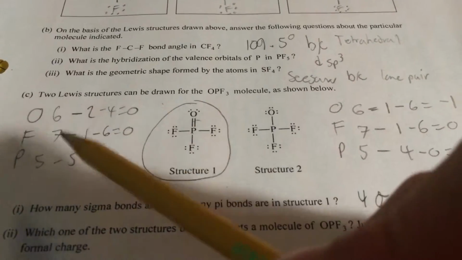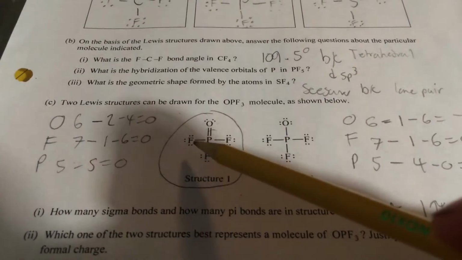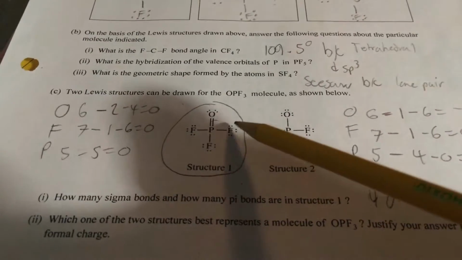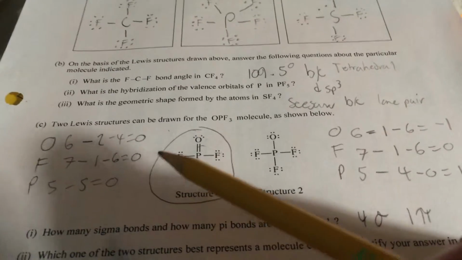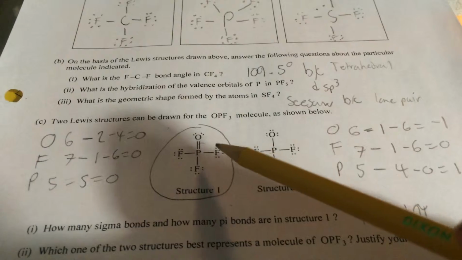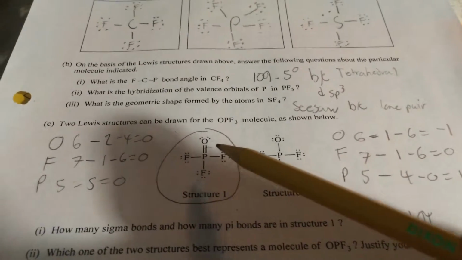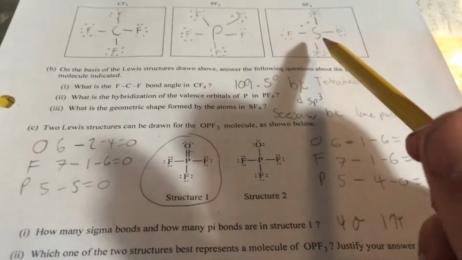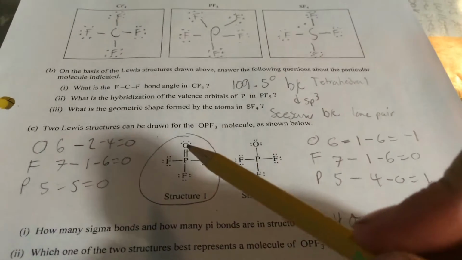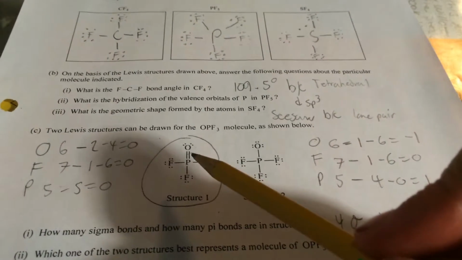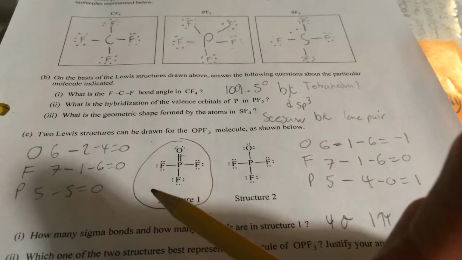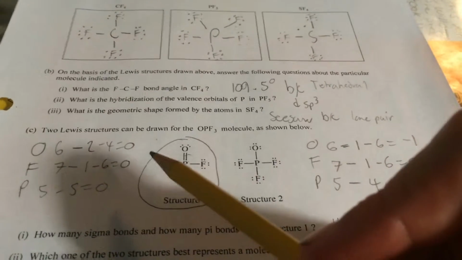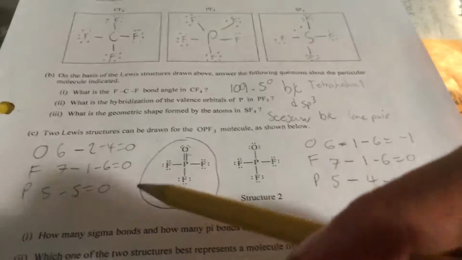For fluorine, it normally has 7, and there's 1 bond and 6 valence electrons. So it's 7 minus 1 minus 6, which gets you 0. For phosphorus, since it's the center atom, you don't have to worry about valence electrons because it shouldn't have any, unless it's in sulfur's case, in which it would have 2. But the phosphorus doesn't have any, so you just count up the bonds. So there's 1, 2, 3, 4, 5, because that's 2. So it's 5 minus 5, which will get you 0. And you want to be as close to 0 as you can, that's the most right.